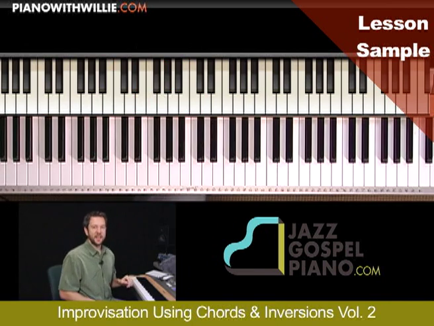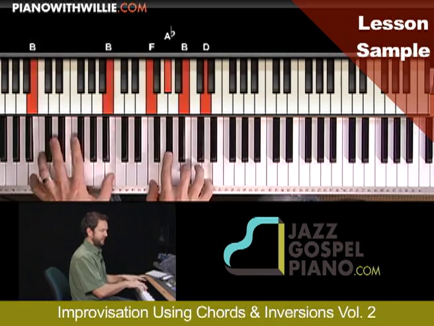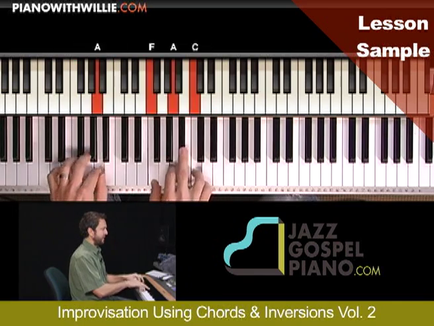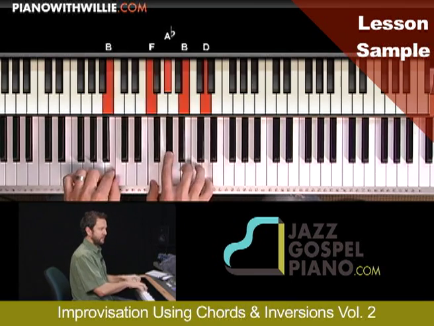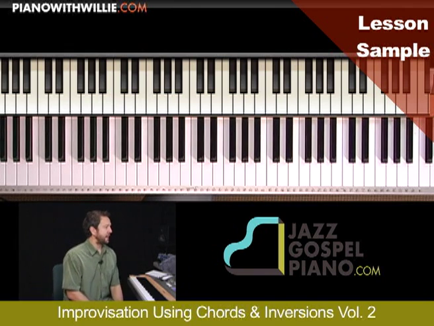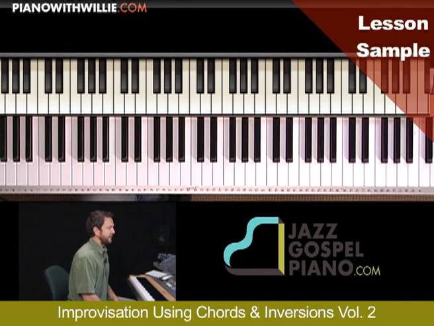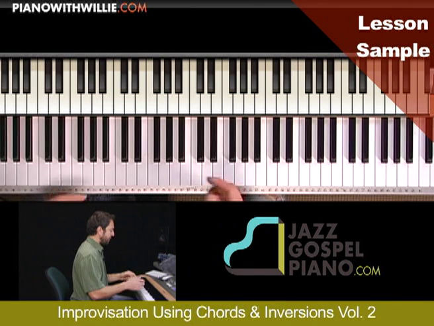See how you can take these elements and you can start to combine them together like that. It's a real nice gospel sound right there. You can take that and extract it and then work on that and use that as a little loop. Use that as a little cluster that you can practice. Let me go slow here.